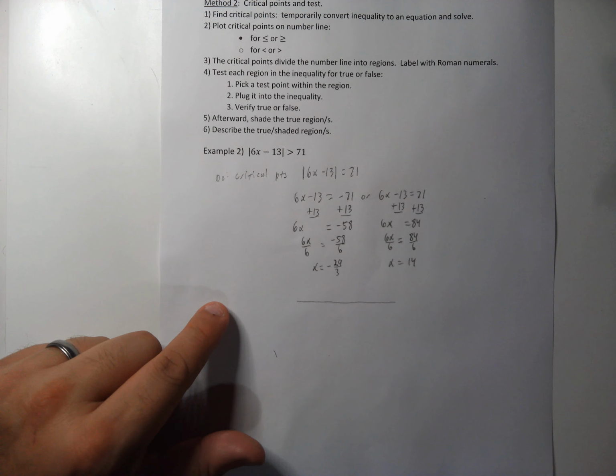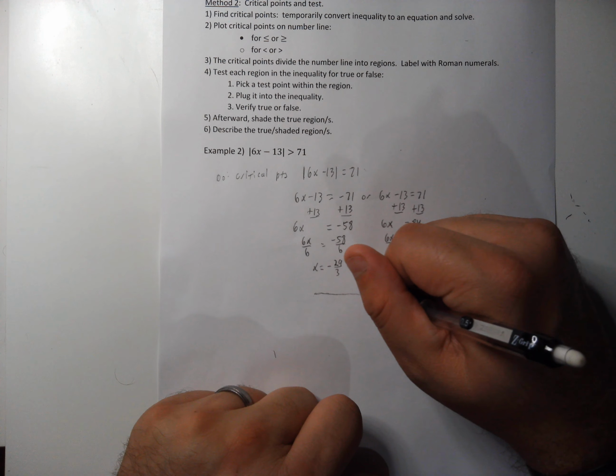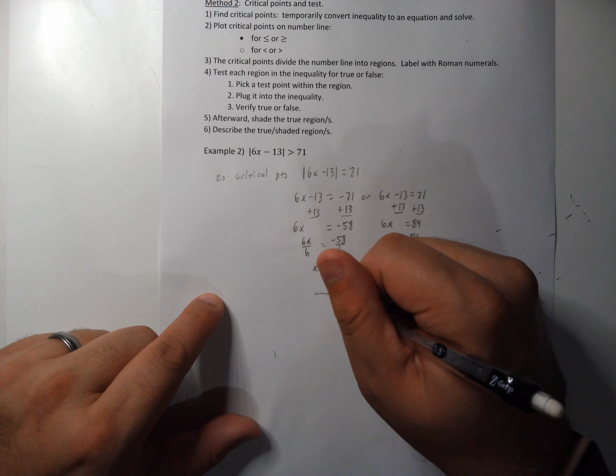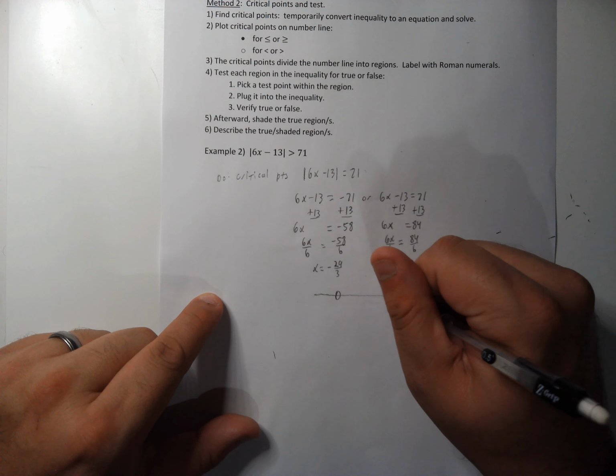All right. In the interest of space, I'm going to put this a little bit closer to the numbers. I'm not sure space is going to be a luxury on this problem. The numbers are not included, so they're going to get open dots. Negative 29 thirds and 14. Region 1, Region 2, Region 3.